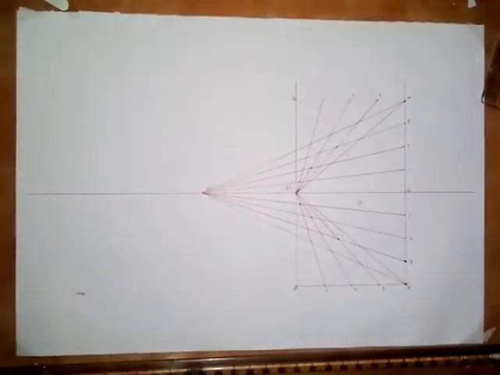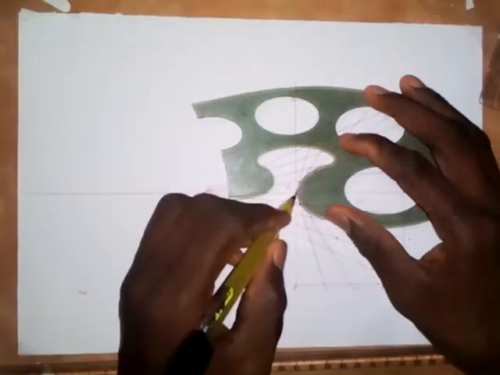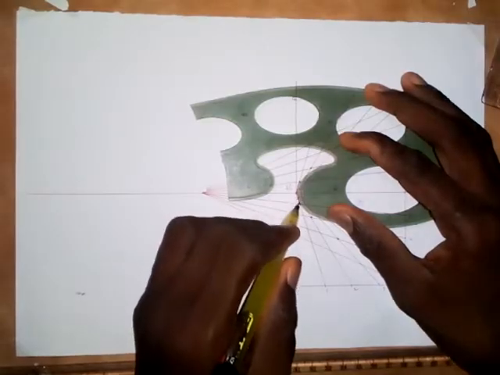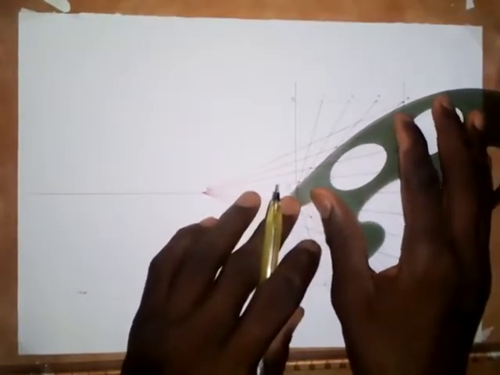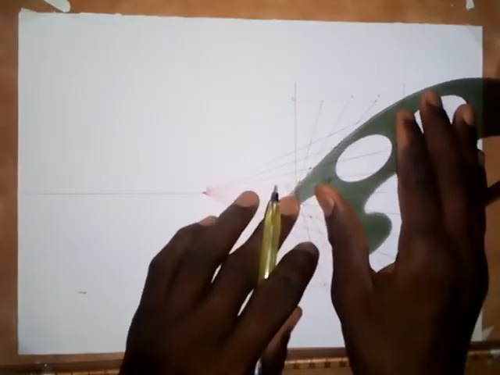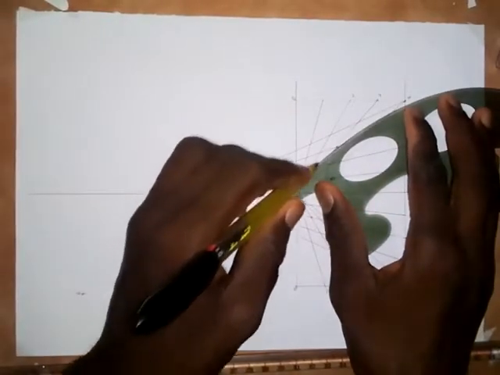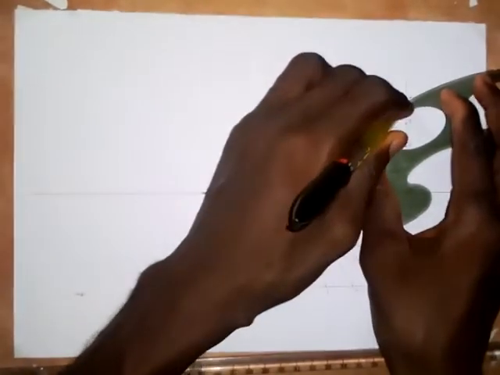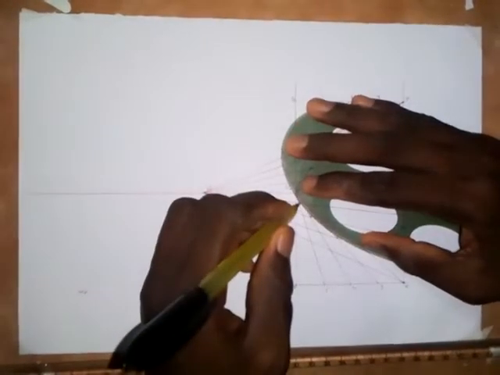Okay, so I'm going to join these points together with the use of a French curve for me to obtain the hyperbola that I'm asked to construct. So I will join this together with my French curve like this. Part of my French curve is broken, so I will just take it easy for me to get the curve. So I can join this like this. Okay, so that is one part of the hyperbola.